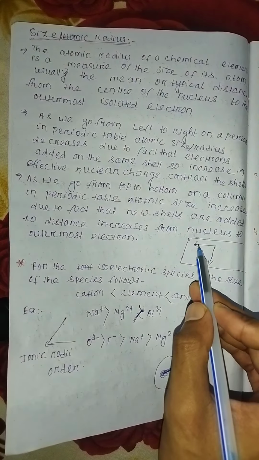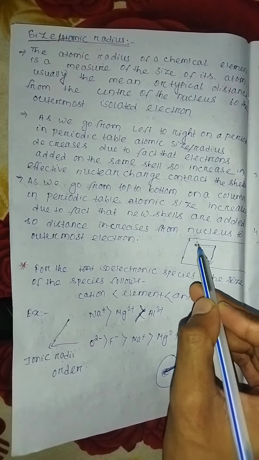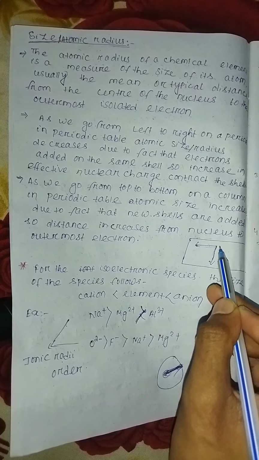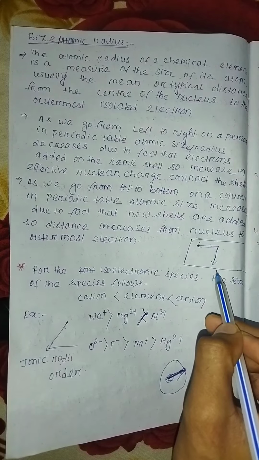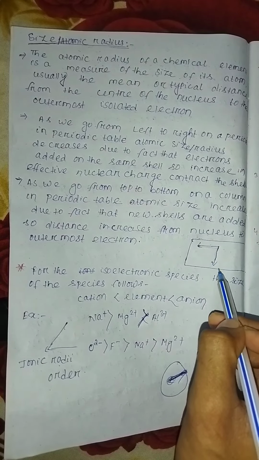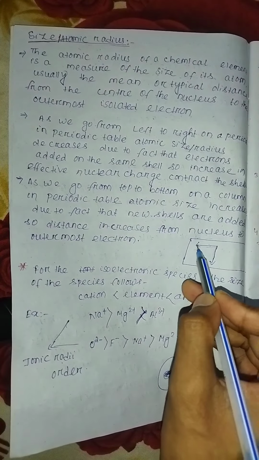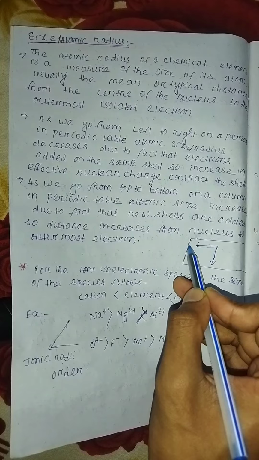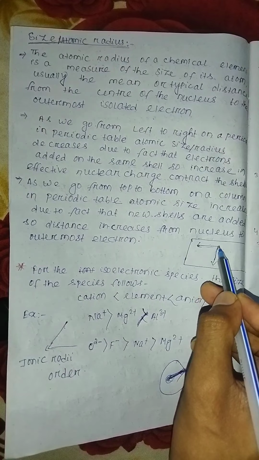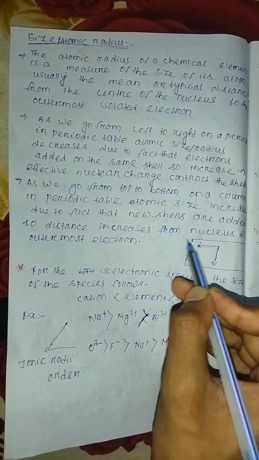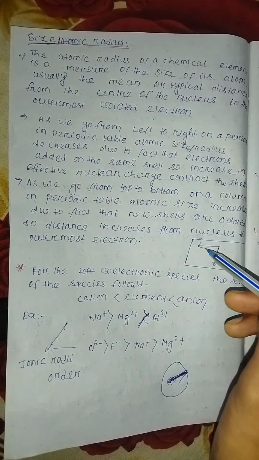In short form, you can remember this by this symbol. That means this is 7. This is 7, right? But here the arrow mark means when you go from right to left, the atomic radius increases. When you go from top to bottom, the atomic radius increases in the periodic table. So you remember only 7 for atomic radius. That means it increases leftward in the same period and downward in a group, which means it decreases rightward. The same thing is explained here, so you remember only 7.